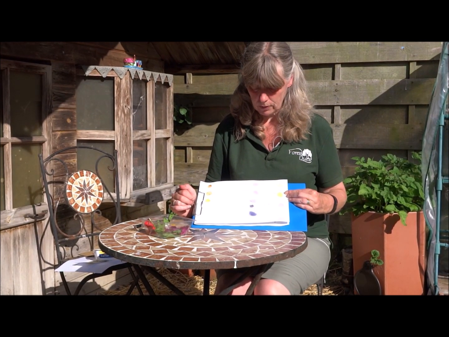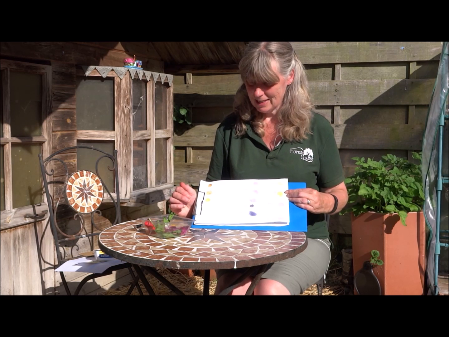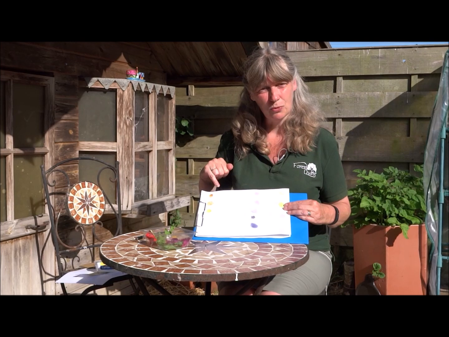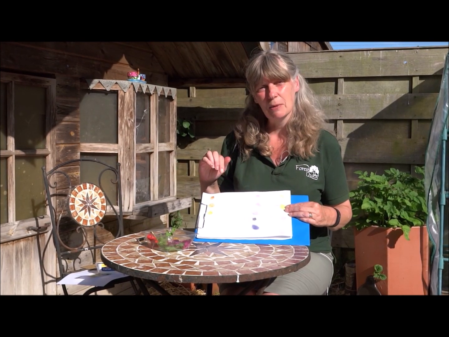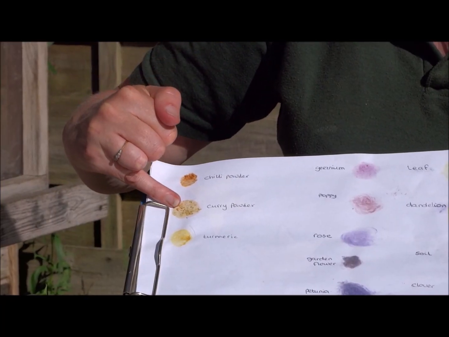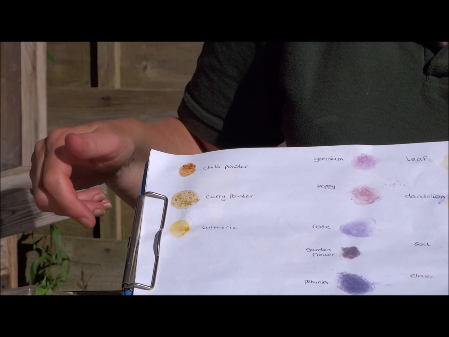Now, when I'd experimented with the flowers, I decided I would try using other things that I found. And perhaps you can do this too, but I would ask your mum or dad first. I went to the spice rack, put a little bit of spice in a pot, added some water to see what colour they would make. So here I've got chilli powder, curry powder and turmeric, but you might have others.